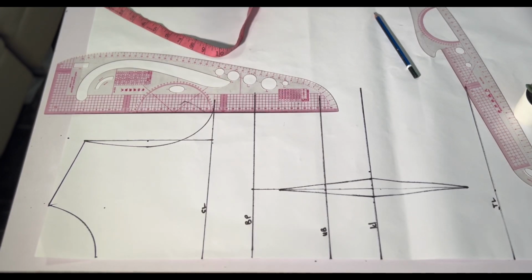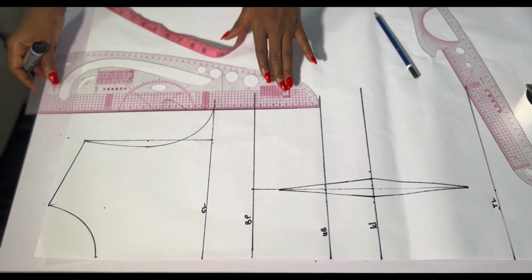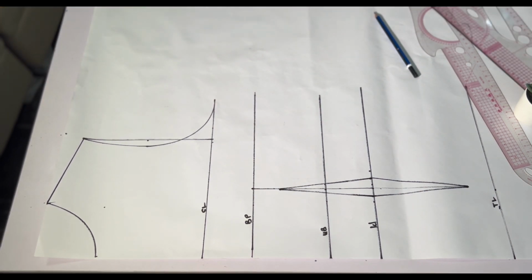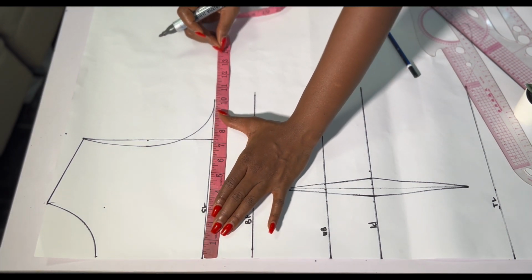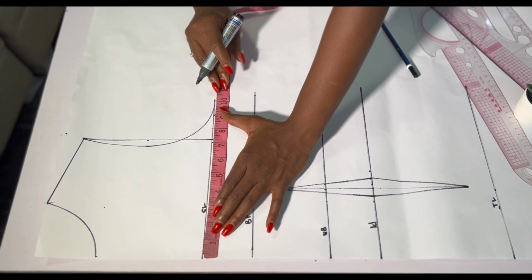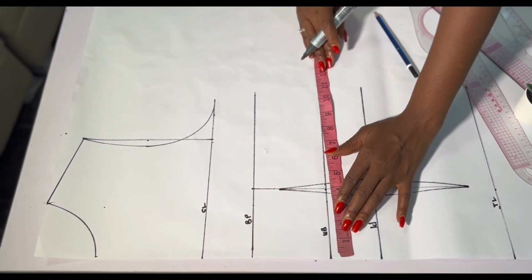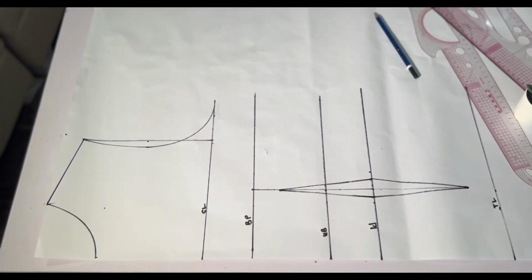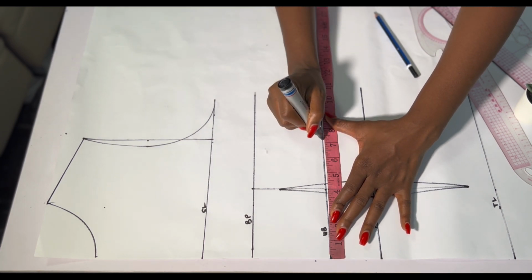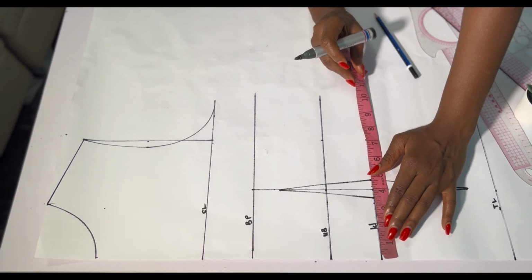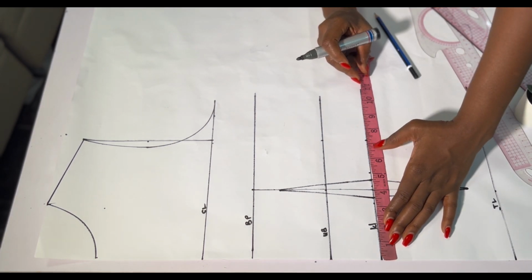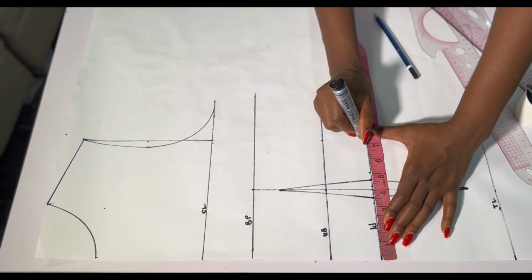Okay, next thing to do will be inputting our body measurements. Bust divided by 4 will give us 9. Okay, so we'll mark down 9 inches here. Hope you can see that. Under bust divided by 4, 29 divided by 4 will give me 7.25. Mark down 7.25 at this point. The waist measurement I'll be using is 28 inches. 28 inches divided by 4 will give me 7 inches.